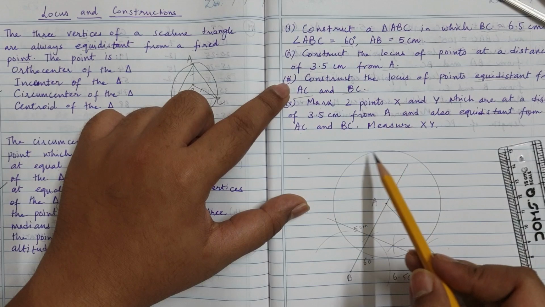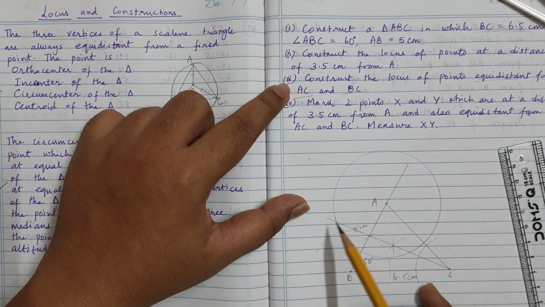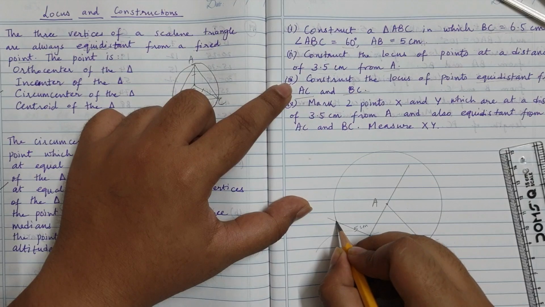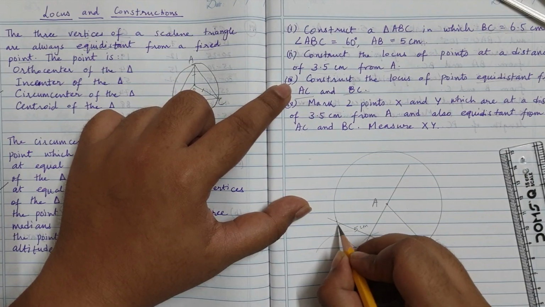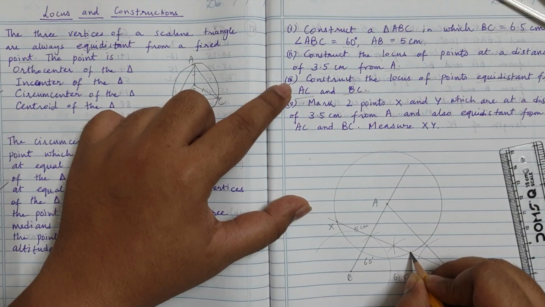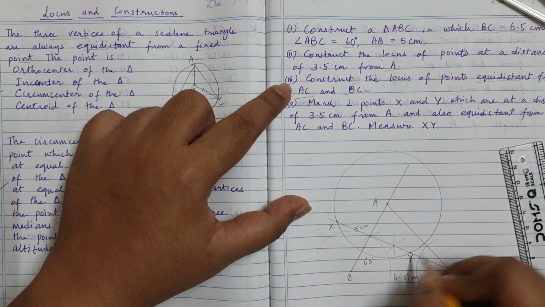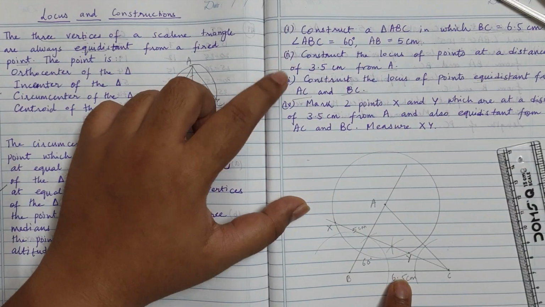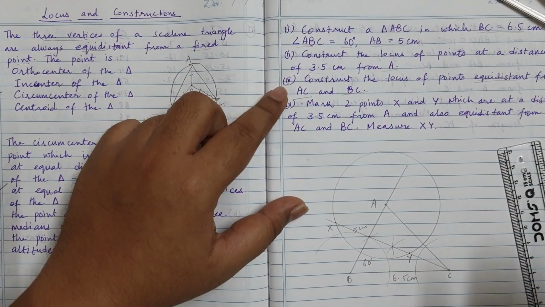So if I look at the intersection of the circle and the angle bisector, I will have 2 points. I will label the 2 points as X and this is Y. These 2 points X and Y satisfy the second and the third part at the same time.